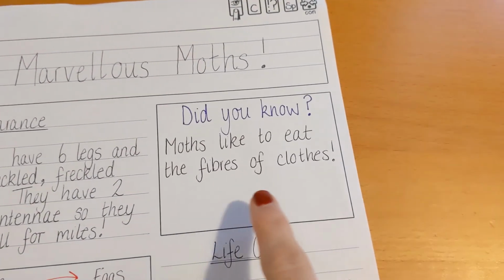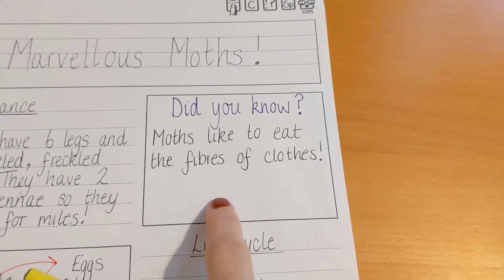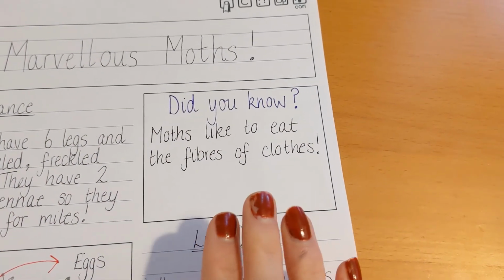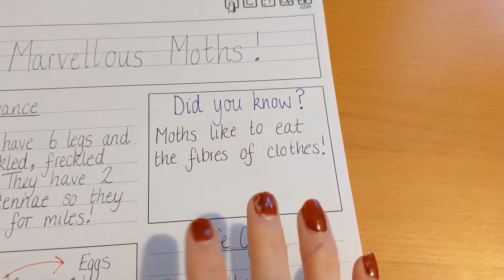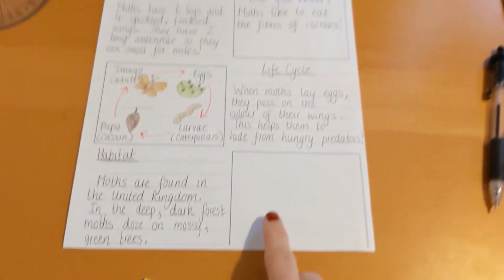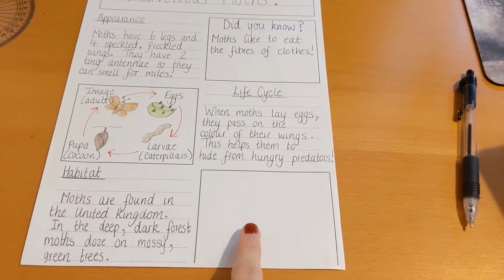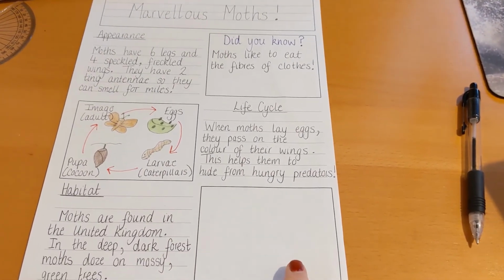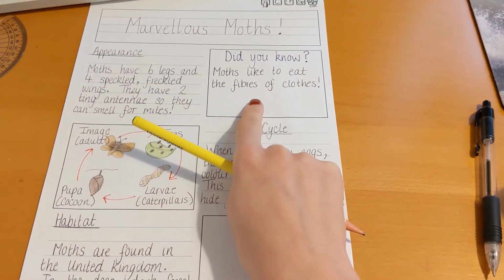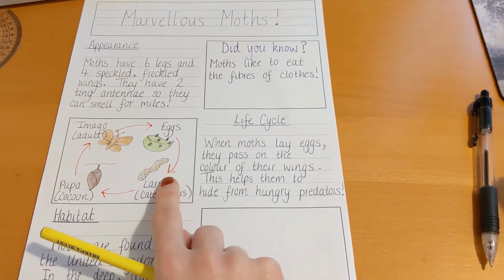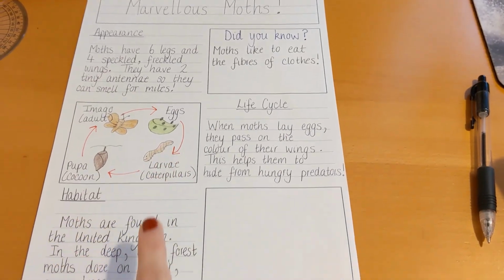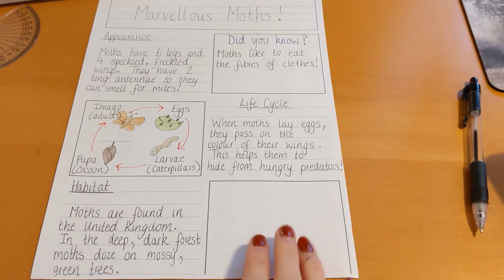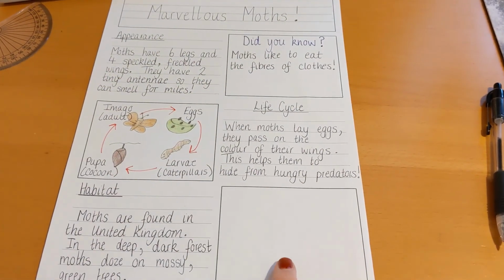I've got a bit of room left in my box, so I'm also going to draw a little picture about this fact to really draw my reader's eyes to that section, as I want them to know that fact. When I've done that, I also have one empty box left down here. So I'm going to do a drawing in here that links to one of the facts I have written. Now, I will already have drawn about did you know, and I already have drawn my life cycle. So next I'm going to draw about my habitat. You can draw whatever you like in here as long as it is to do with one of your moth facts.